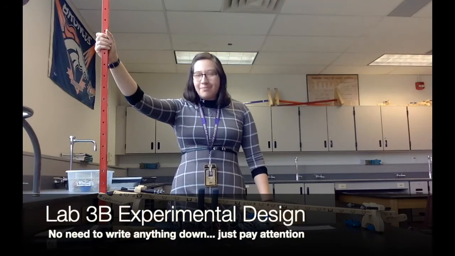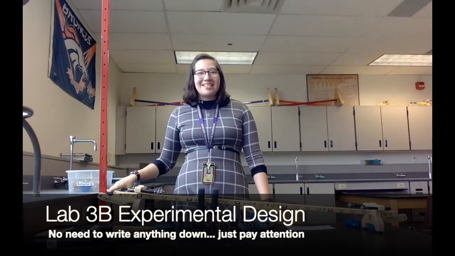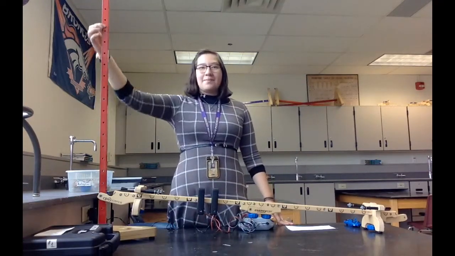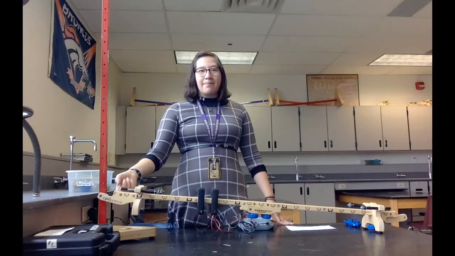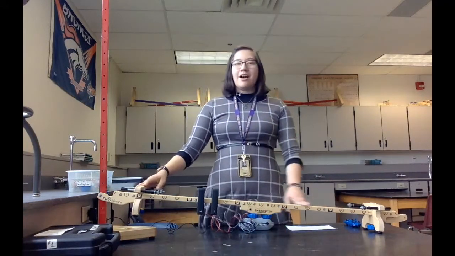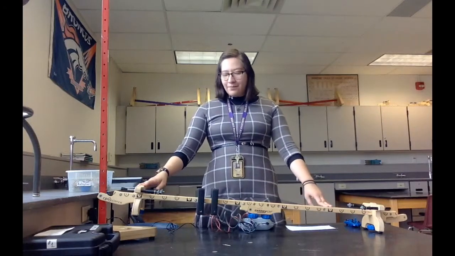Experimental setup and some of the materials we're using for our experiment today. We have a nice little stand right here that has some holes in it that we can put our ramp onto and connect it to. We have our ramp, which our car is going to be sliding down.